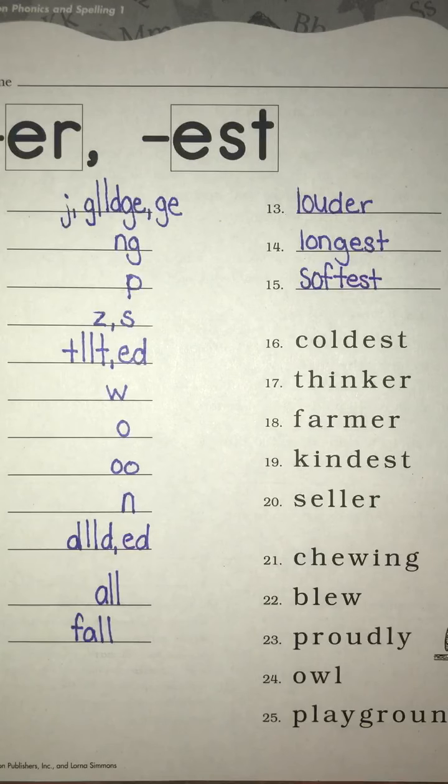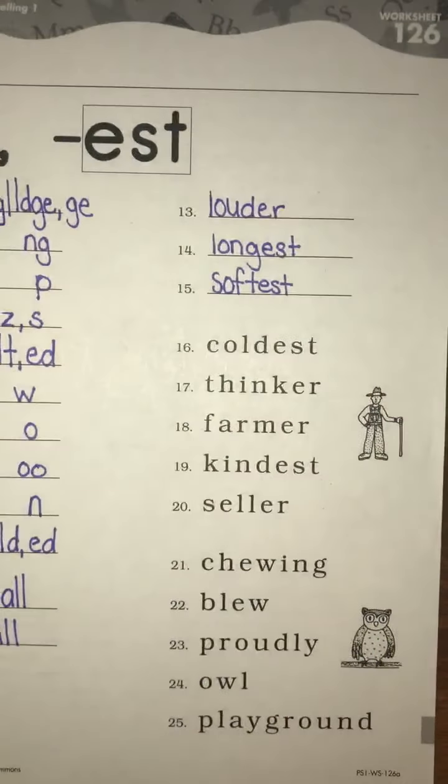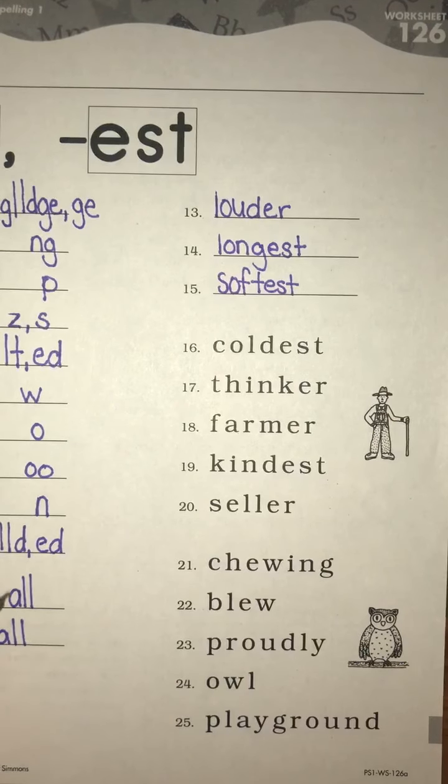Good job. All right, if you got any of those right, pat yourself on the back and thank your brain. Okay, let's look at 16. Let me move this over a little bit. Let's look at 16 through 20.